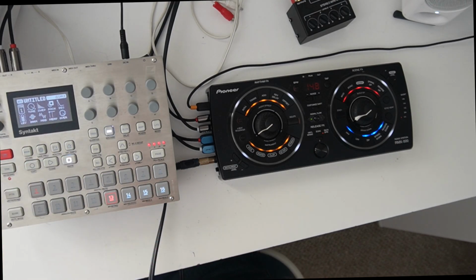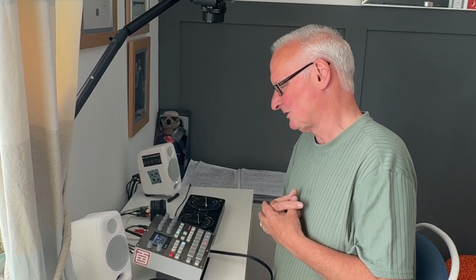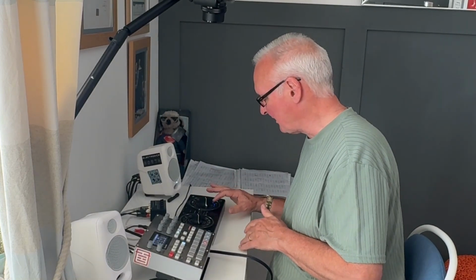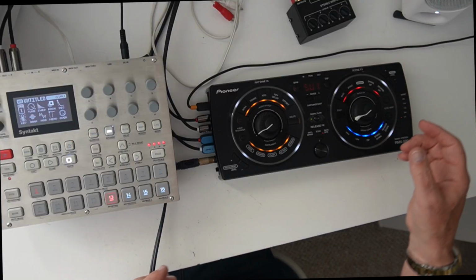So you can hear how it's got some very high tones on there, high frequencies, and so press the echo and then go straight into the spiral.